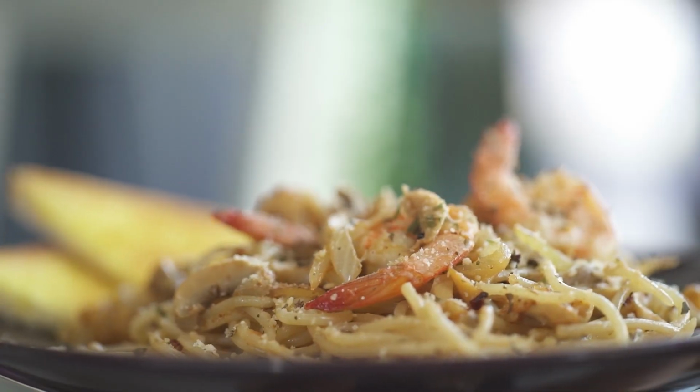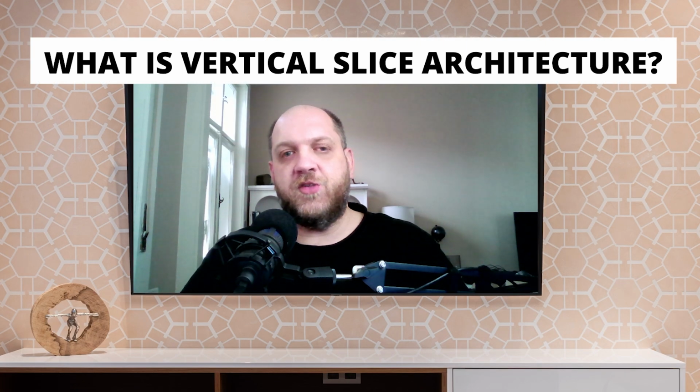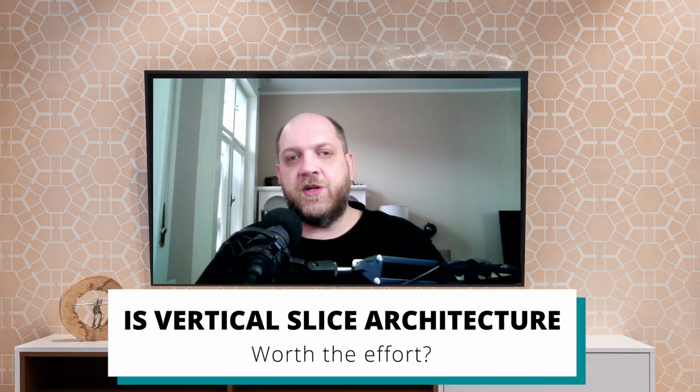Everybody nowadays talks about vertical slice architecture. But what if vertical slice architecture is just glorified spaghetti code? Is this a possibility? Well, stay with me because in this video we'll deep dive into what vertical slice architecture is, and we'll try to evaluate together and critically if vertical slice architecture is worth the effort.